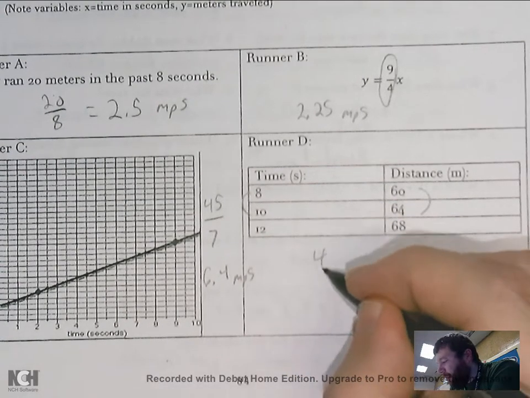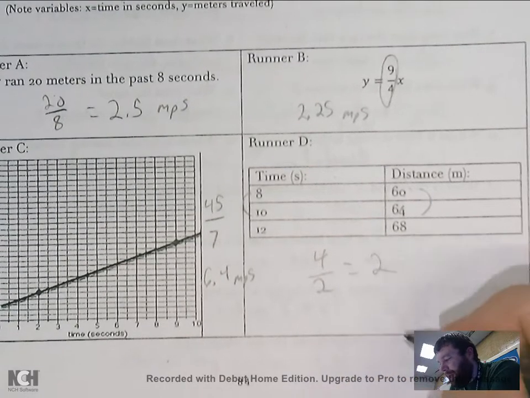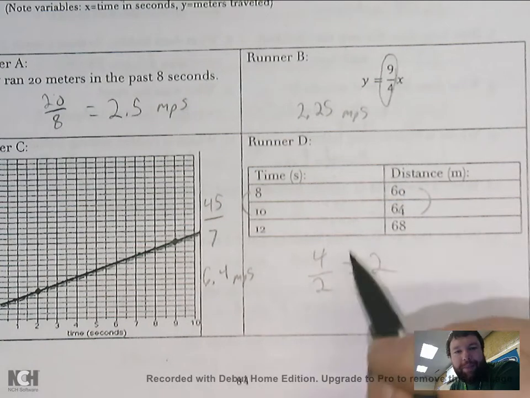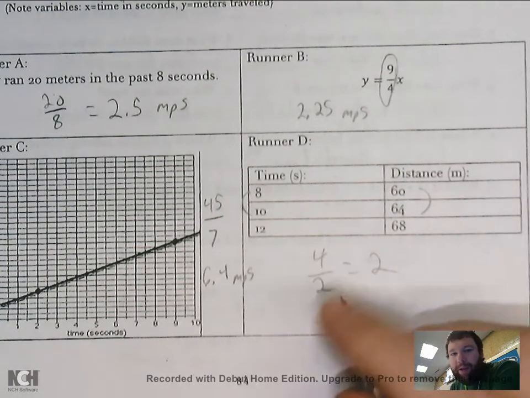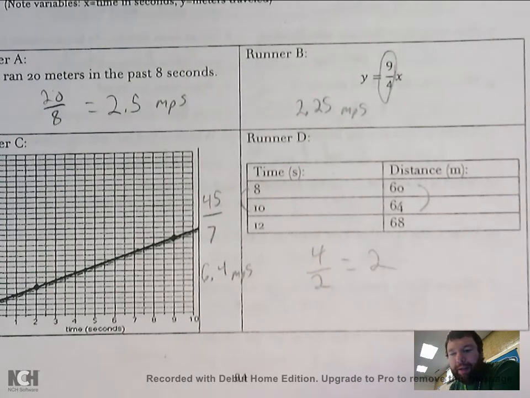So that would be 4 over 2, which would actually just be 2. If you did 60 divided by 8, that would be quite a bit quicker. That'd be 7.5, but that's not the speed he's currently going, right? So we have to look at what he's currently going, and then it is 2 meters per second.